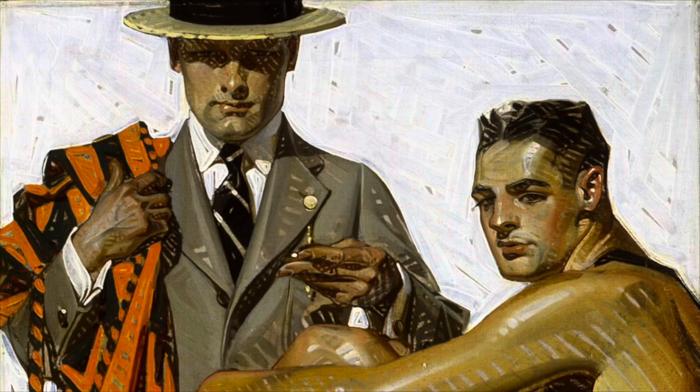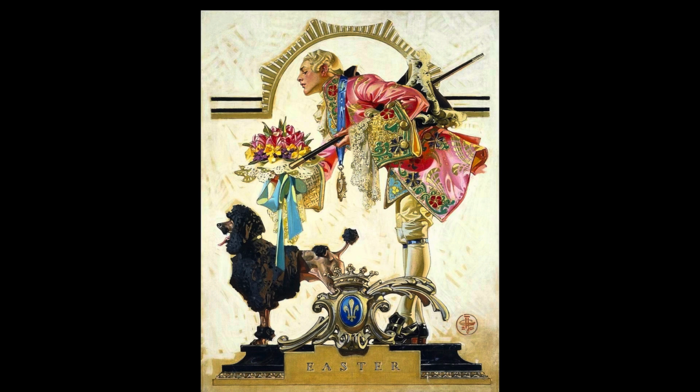Leyendecker's style is distinguished by his dynamic energy, meticulous attention to detail, and innovative use of color and brush strokes, particularly his signature color hatching technique. He was a master of capturing movement and gesture, infusing his figures with a sense of life and vitality through fluid and expressive brushwork.